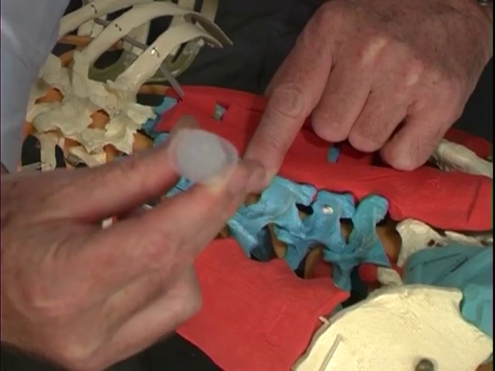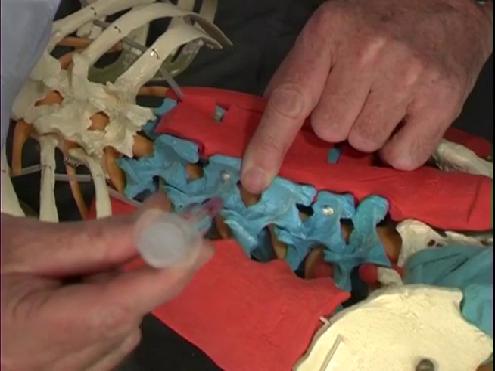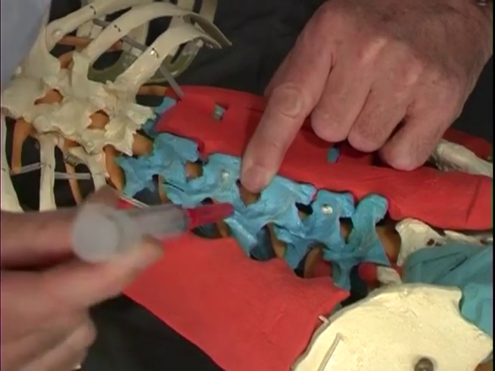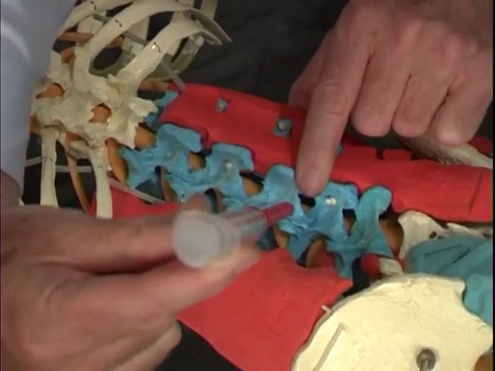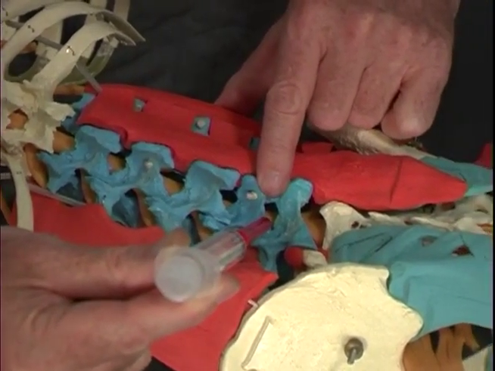We're not getting into the joint itself, unless we're very lucky, but we're hitting the capsule area around the joint. Coming down, hitting it, coming down to our next level, and hitting that area again.